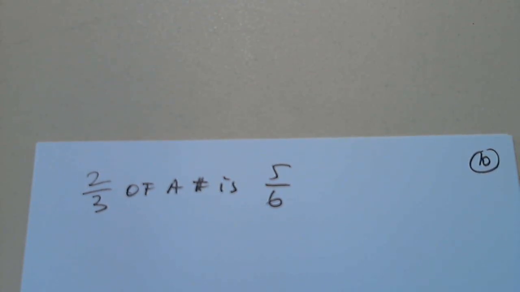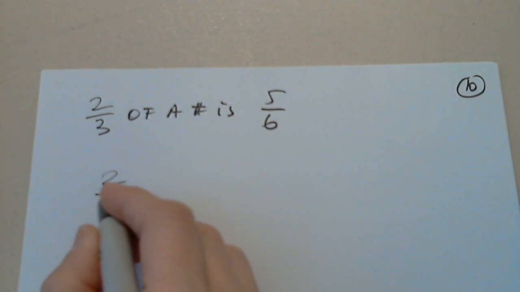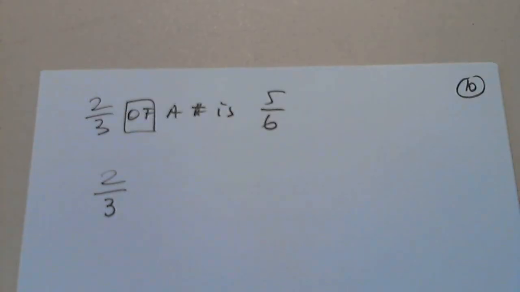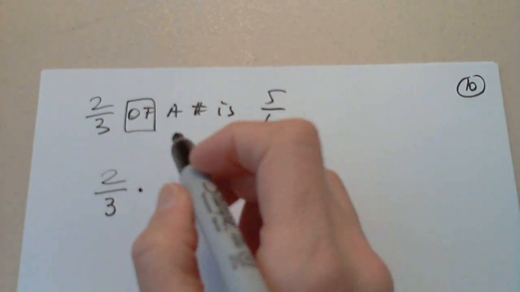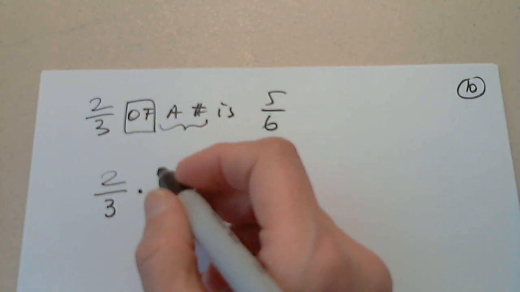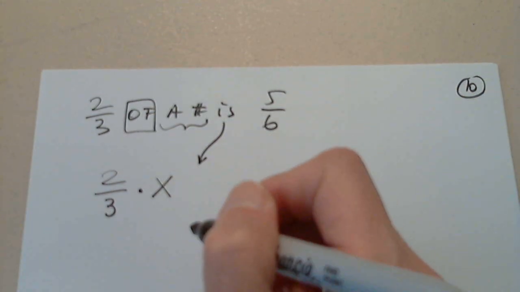Okay, we're gonna write the equation. Good, ready? 2/3. What does of mean? What operation? Multiplication. Yes. By a number, what do you write? And is, what do I replace is by?